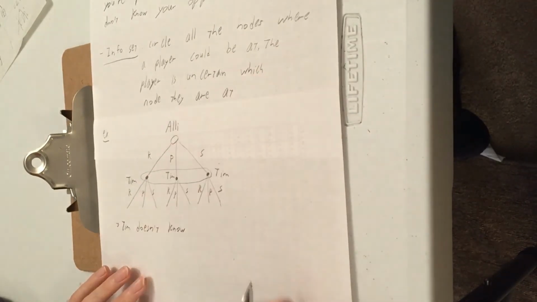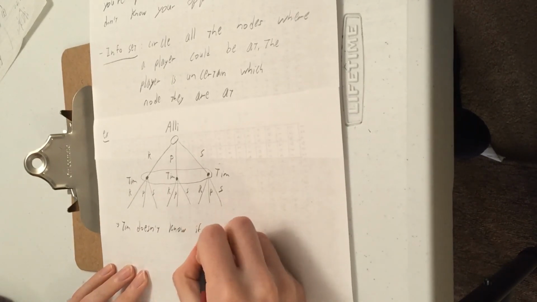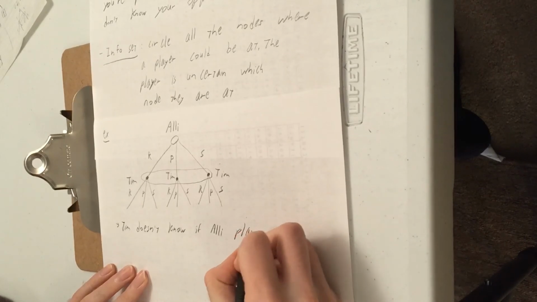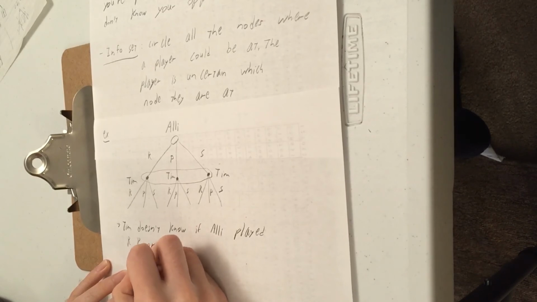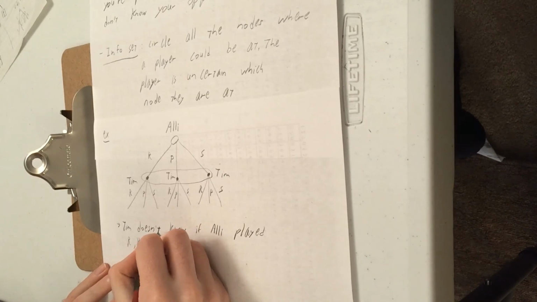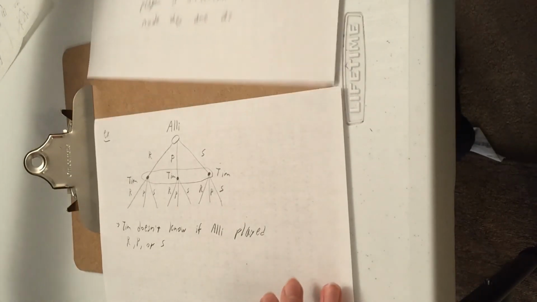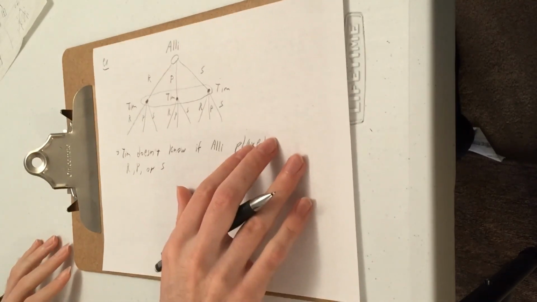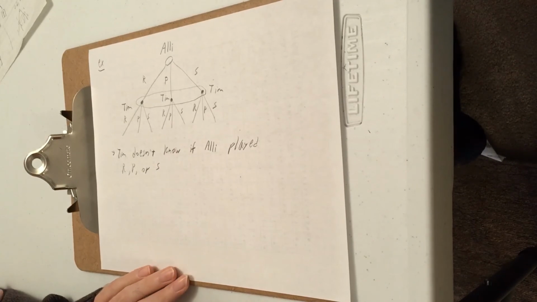But at the moment, Tim is making his decision, he's not sure what Allie did. So that's how we show Tim's uncertainty in a game tree.